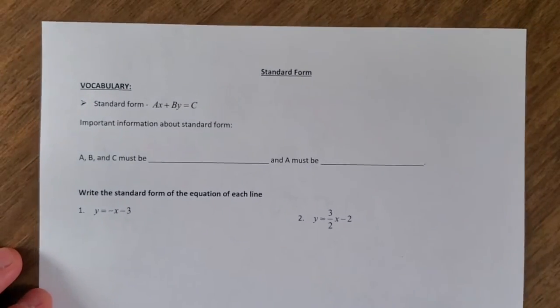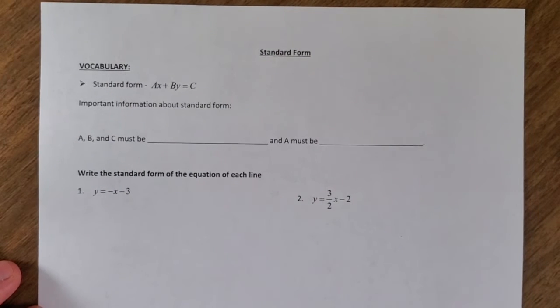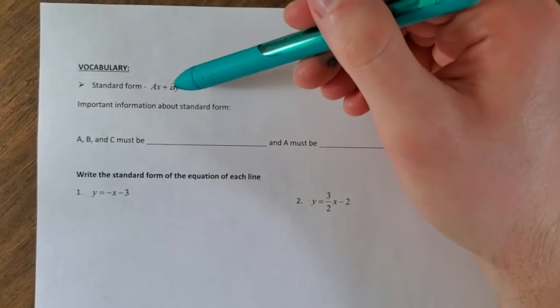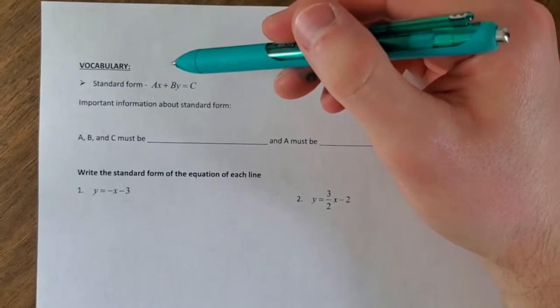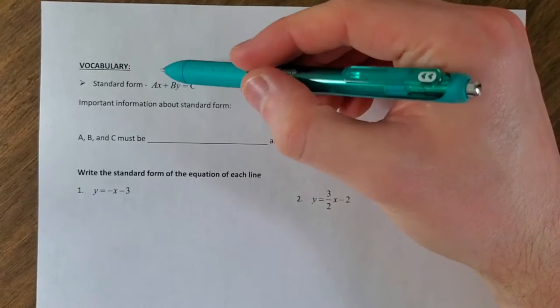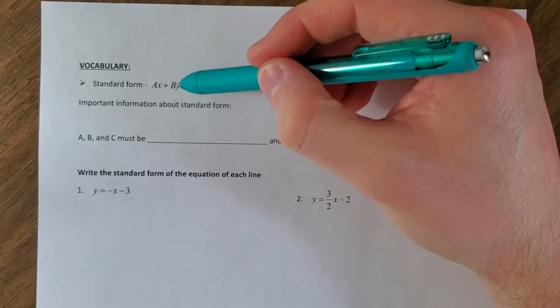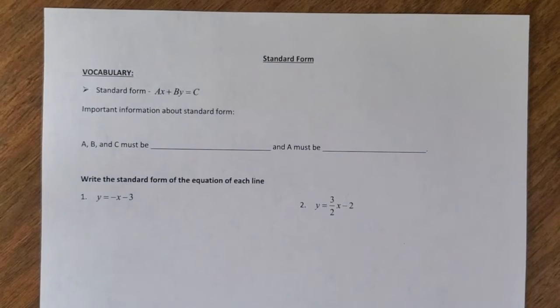To wrap up this lesson, let's go over standard form and have a couple of examples where we can review how standard form works. So to remind ourselves, our standard form is where we have our two variable terms on the left-hand side of our equation with their constant values out front, and we can set that equal to a constant term. So it's our x and y terms set equal to a single constant on the right-hand side of our equation.